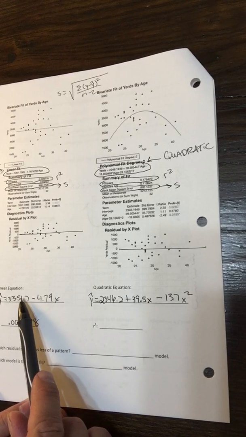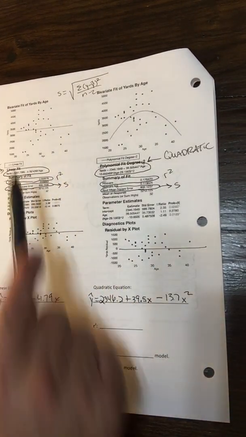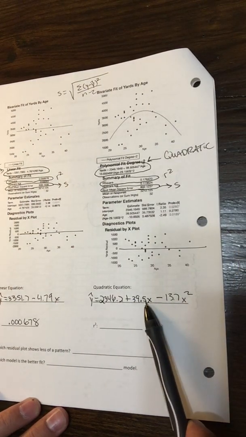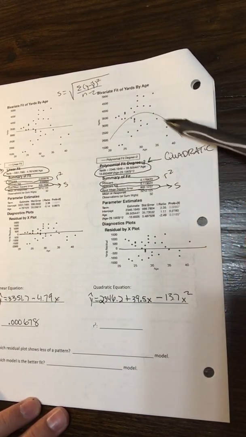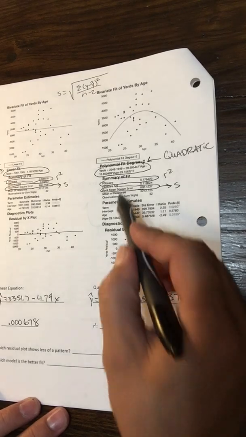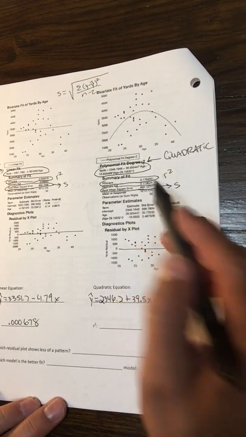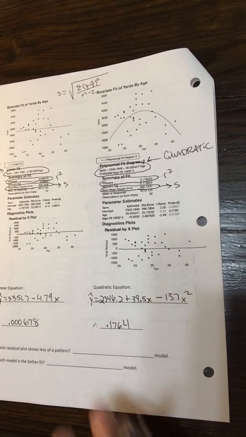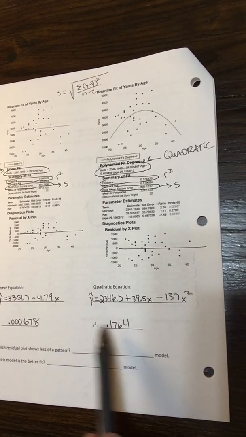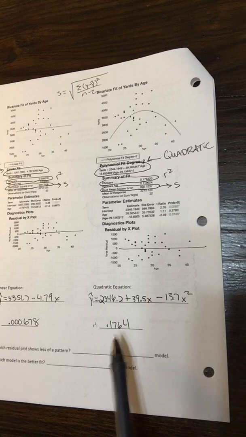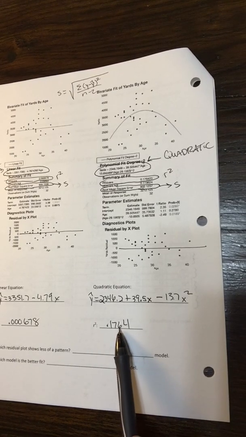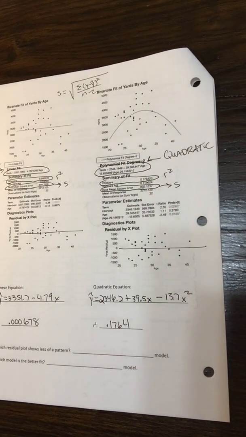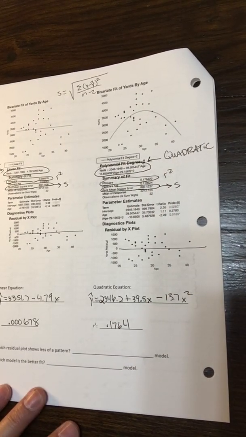So I could either use a line as an equation, a linear equation to represent those points, or I can use a quadratic equation, which is a parabola that goes through those points. The r squared for this one is 0.1764. Generally, the rule is the higher r squared wins. So since this r squared is 17 or 18%, and this one's less than 1%, this parabola does a better job of representing the pattern.